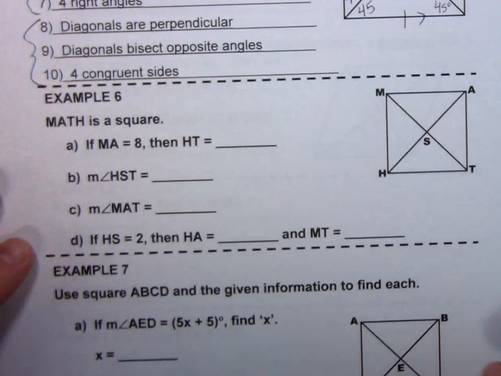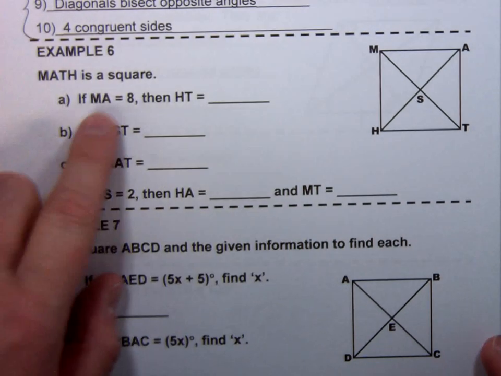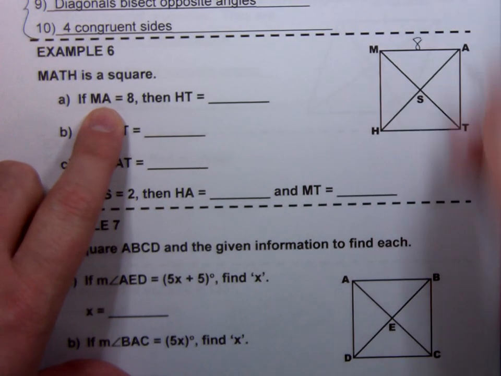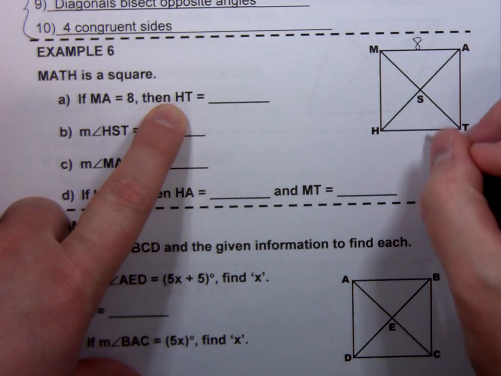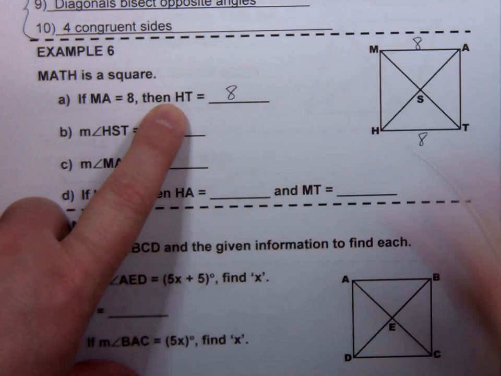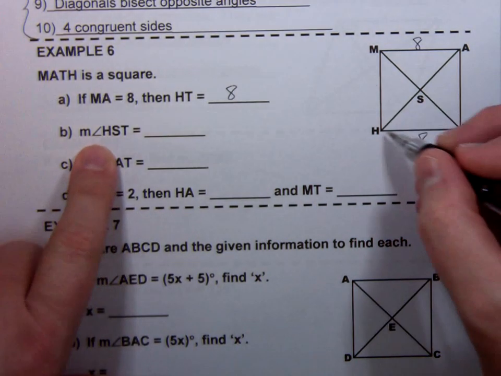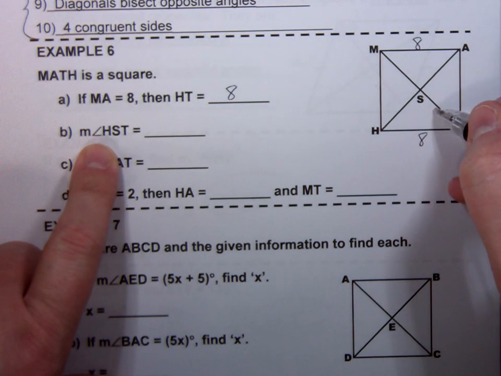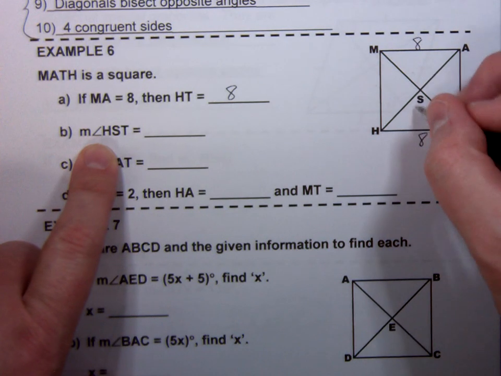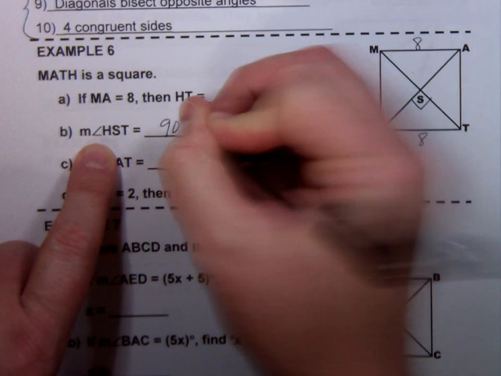Alright, MATH is a square. If the distance from M to A is 8, then the distance from H to T is, well, all 4 sides of a square are congruent, so it would have to be 8 also. The measure of angle HST, remember that the diagonals are perpendicular. Because it's a type of rhombus, that's one of the things we know. Diagonals are perpendicular, so that has to be a right angle. So angle HST is 90 degrees.